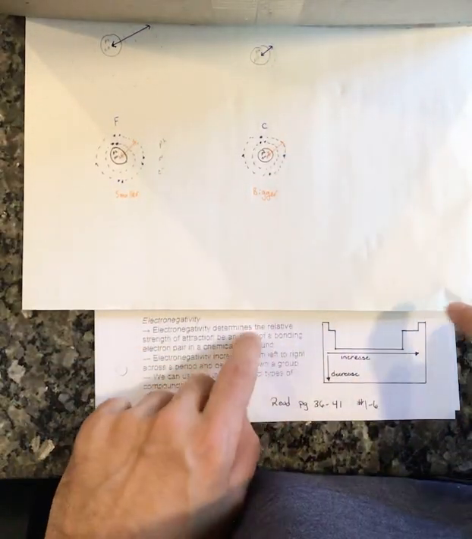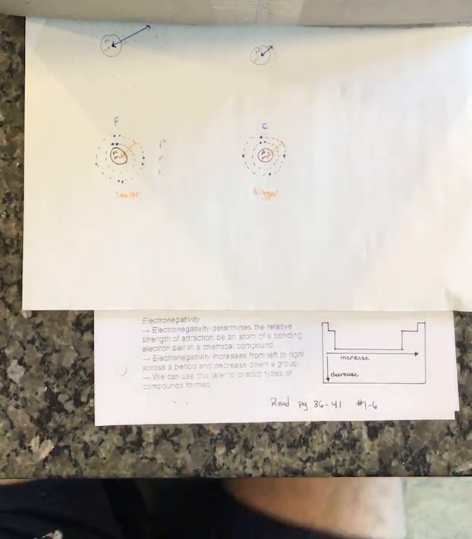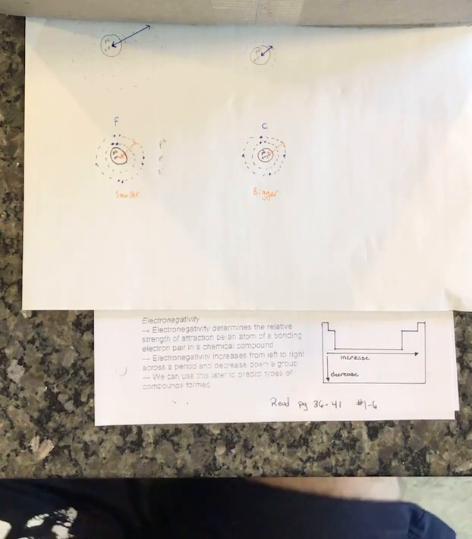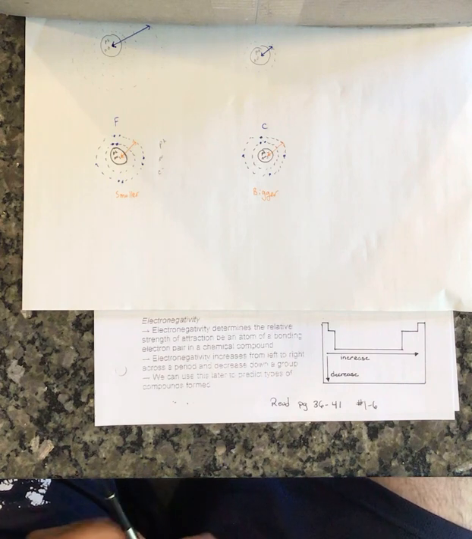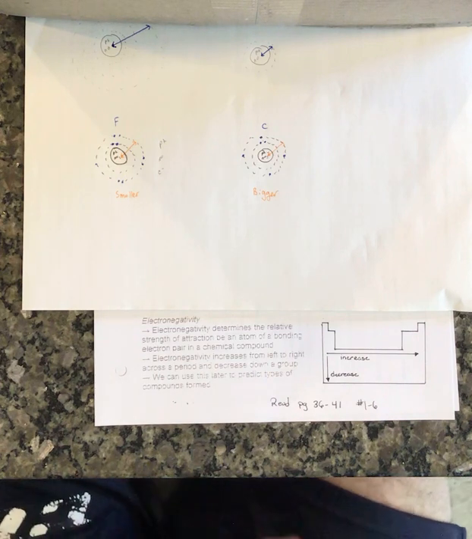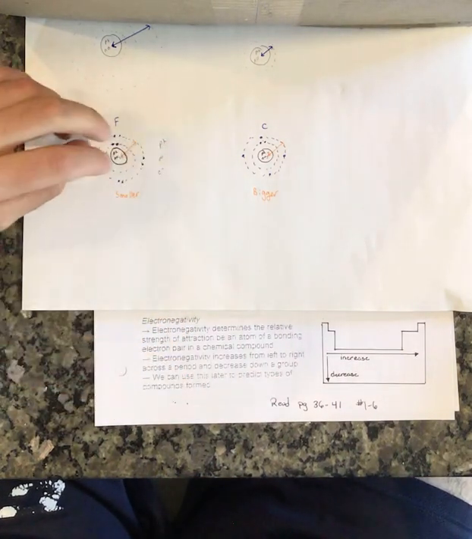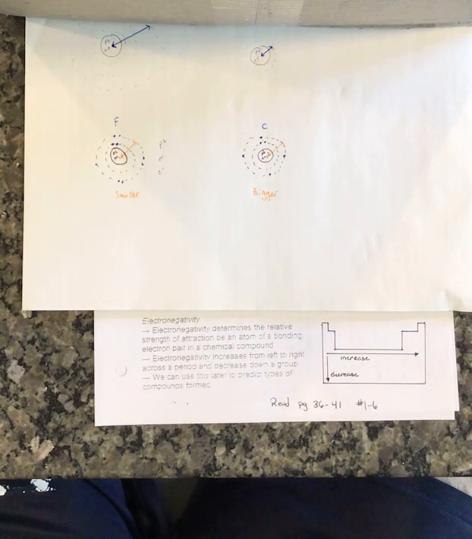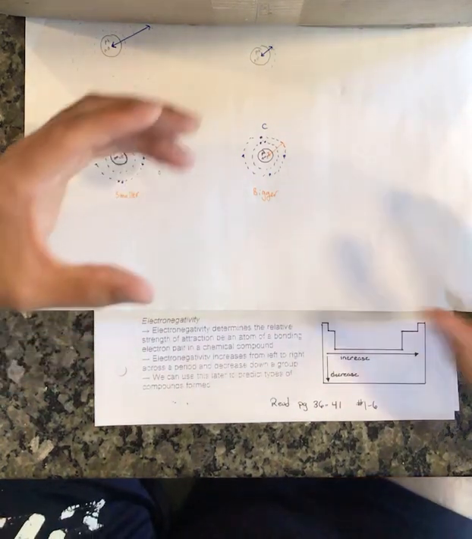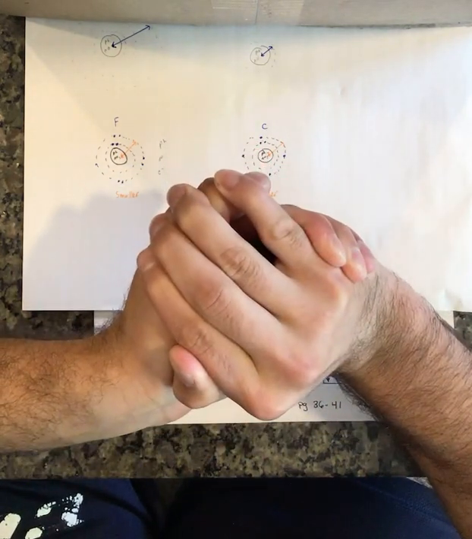Okay, next one we're going to look at is electronegativity. What is electronegativity? Electronegativity determines the relative strength an atom has. Electronegativity goes hand in hand with atomic radius. Essentially, the smaller the radius of the compound, the stronger it is.